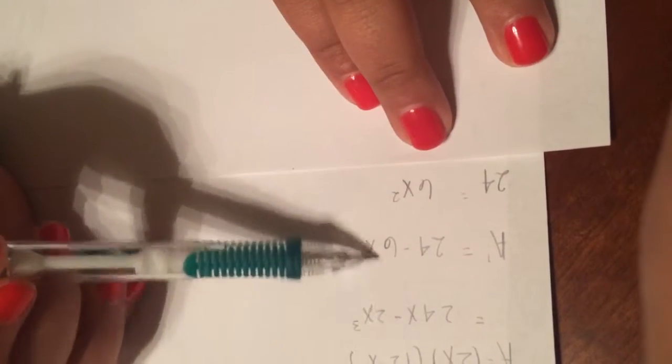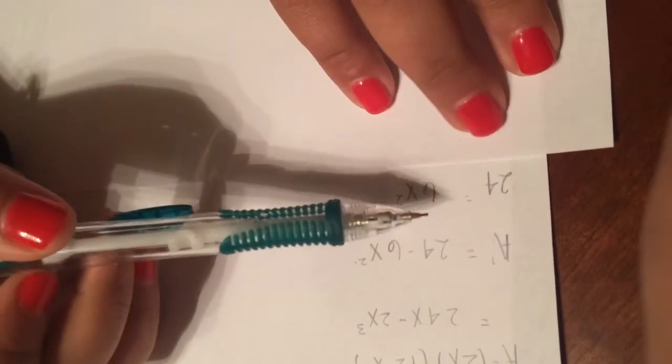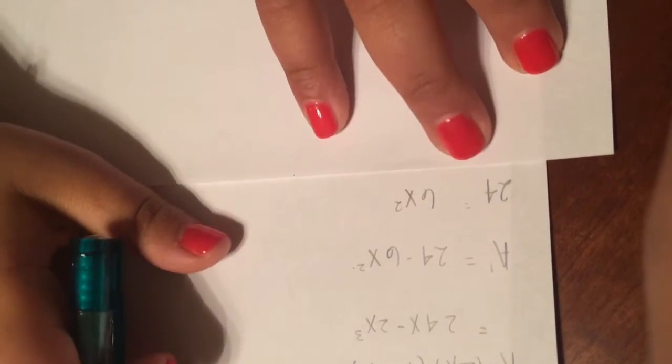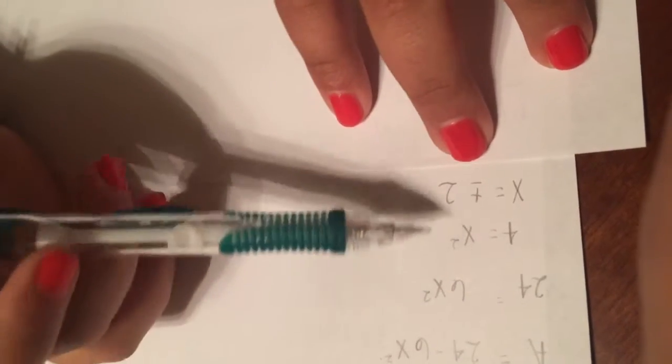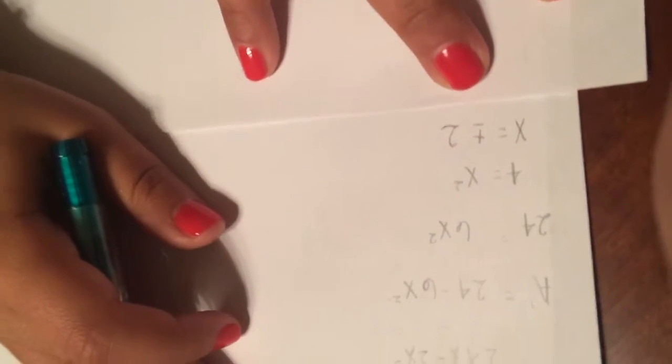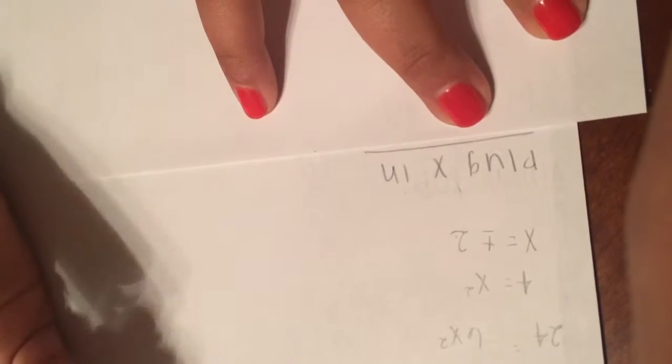So when we solve, we take the 6 to the other side so everything's positive. We divide by 6. We get 4, take the square root, so x equals positive or negative 2. And then from there, we're going to plug x back into the area formula.